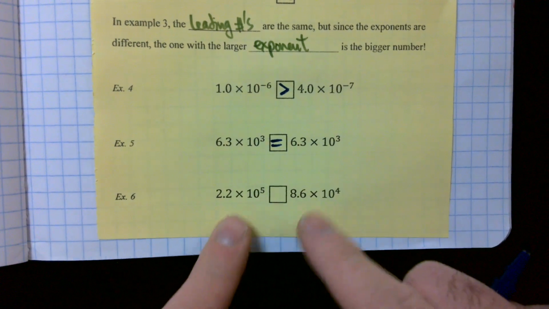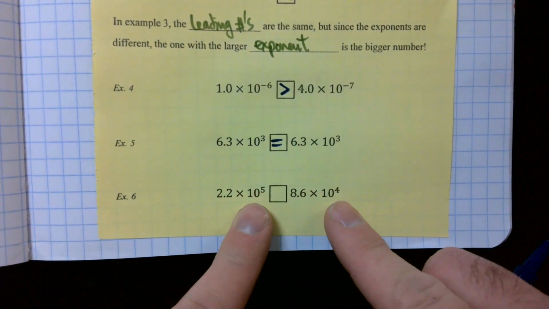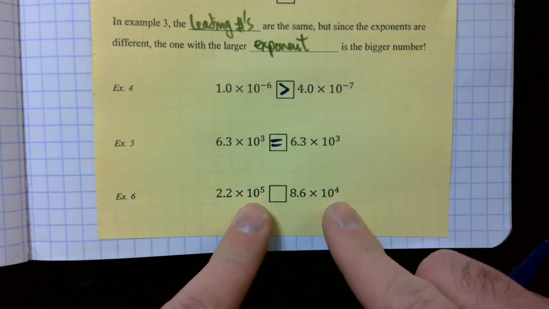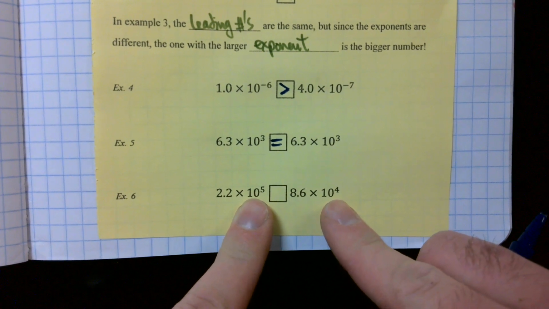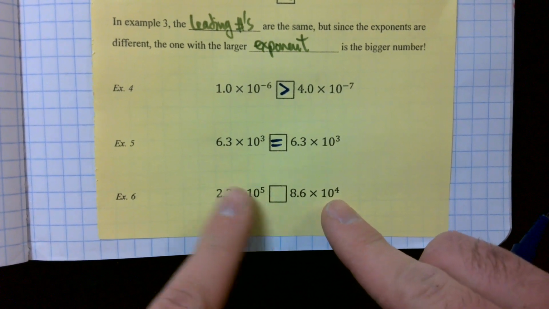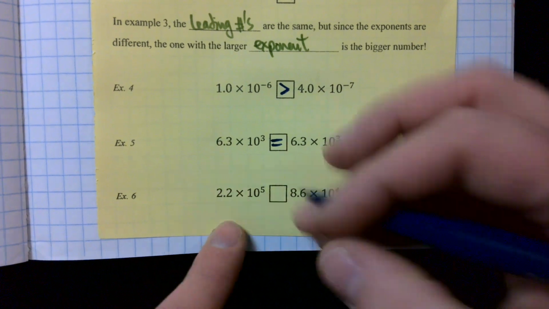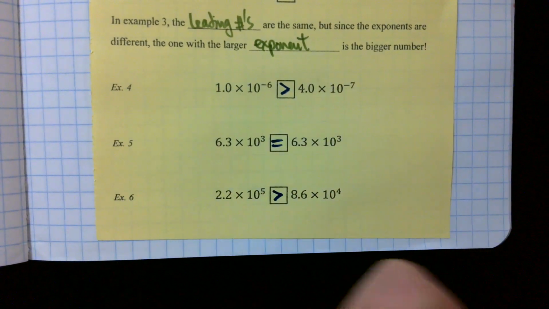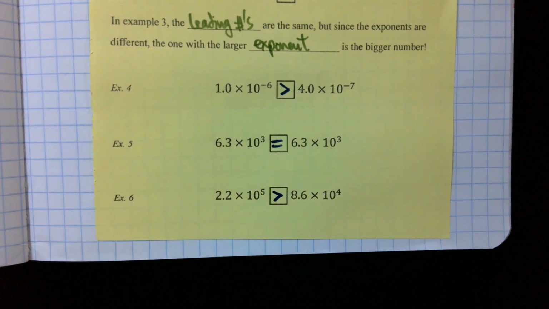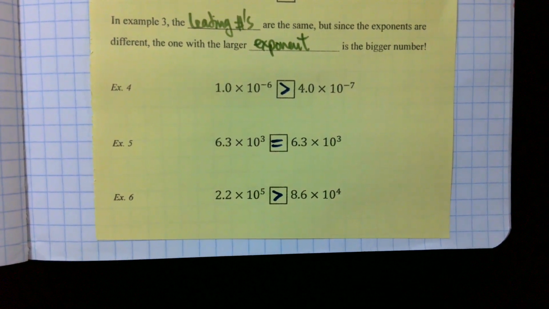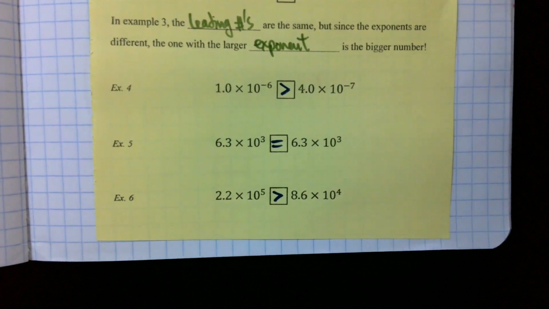Yeah. Okay, cool. Number 6, are my exponents the same? No, right? One's 5, one's 4. Which one's bigger, the 5 or the 4? 5. So I'm going to throw in a greater than, right? So it's real easy. That's why the homework is like 30 questions, because it takes like 2 seconds each problem. So I don't anticipate it taking a whole lot of time.